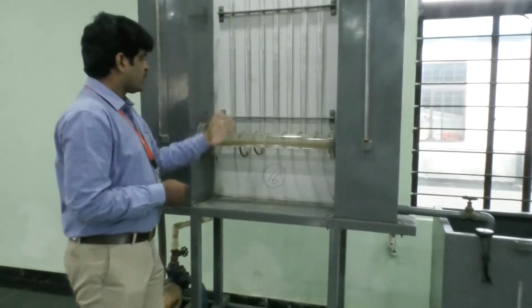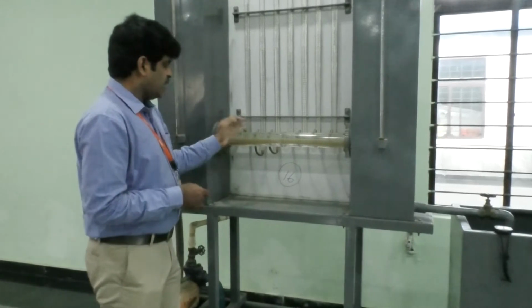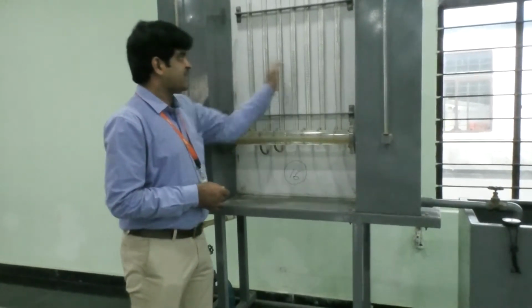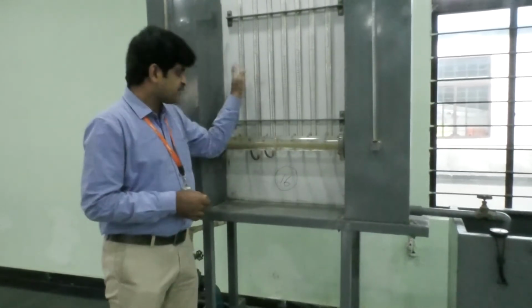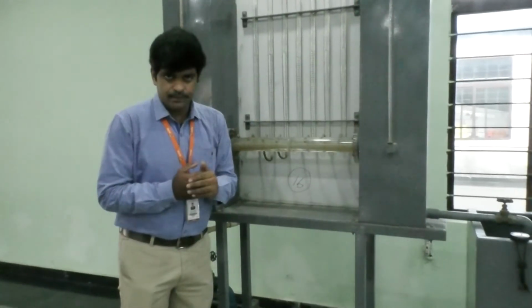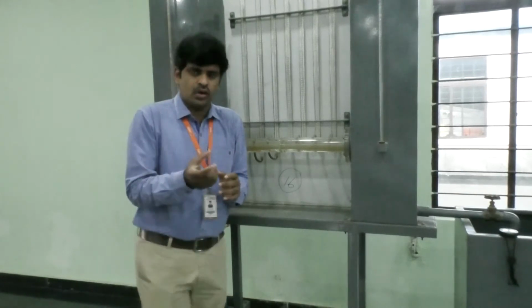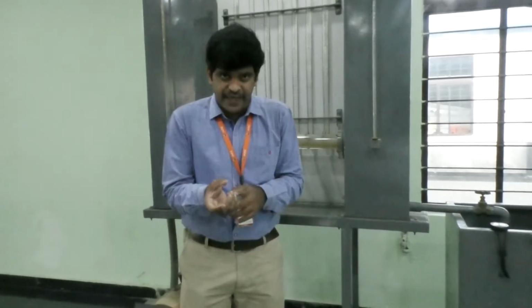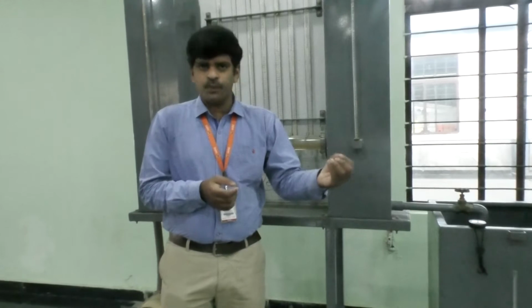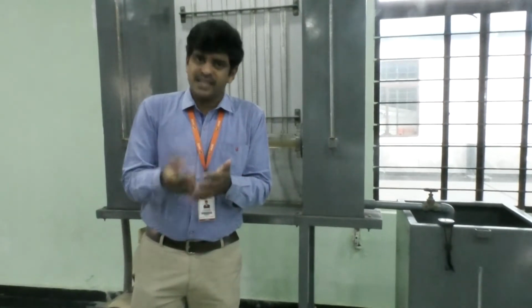So therefore, we are going to find out the piezometric head at these points with the help of this piezometric scale. What is the piezometric head? It is the magnitude or intensity obtained by dividing the pressure at that point by the specific weight of the water, that is rho into g, where rho is the mass density of the water and g is acceleration due to gravity.